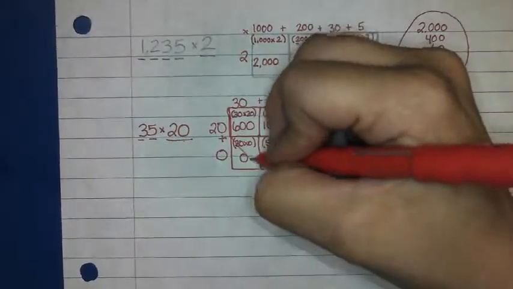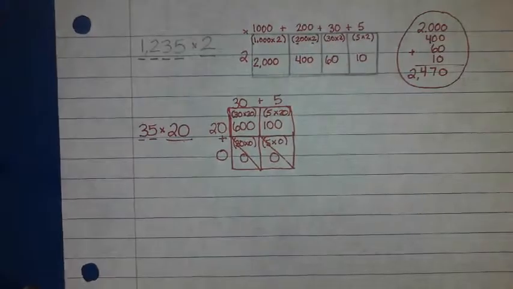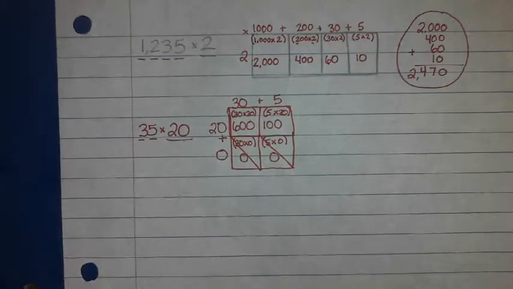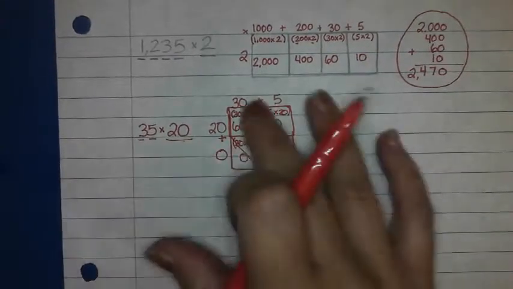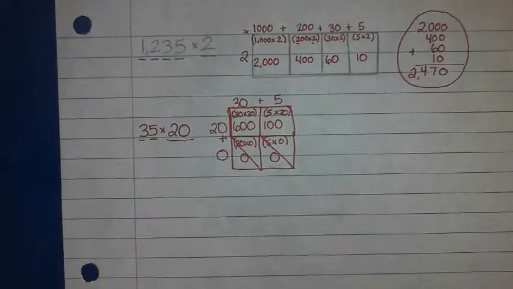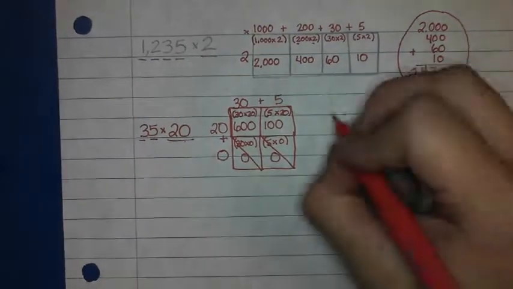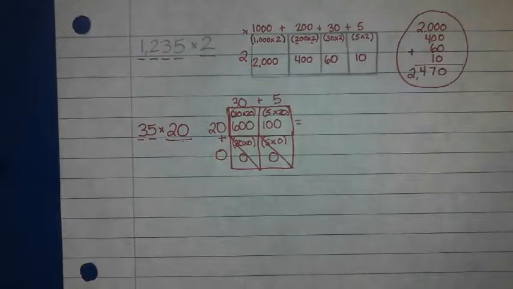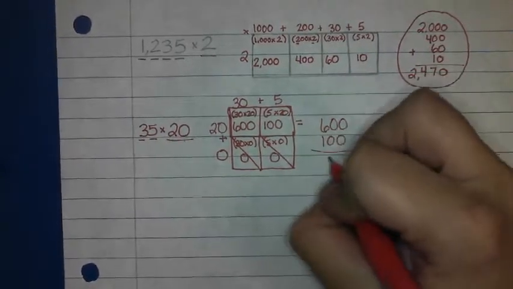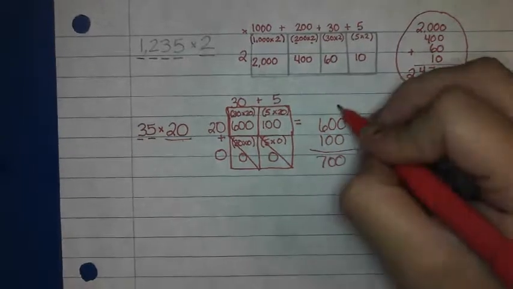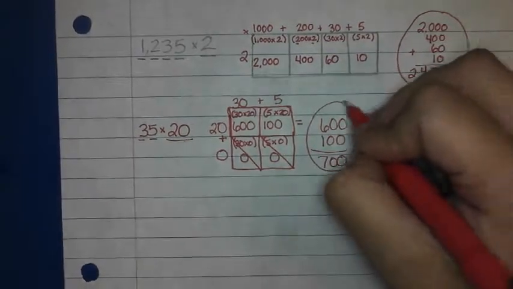Some students you might see cross these out after they've discovered their 0, which is fine with me. It's just a way to remind ourselves that we need those boxes for 2 by 2, but they're not really going to affect our answer. After that, we just add them up like we did before. 600 plus 100 is 700. So our final product for this one should be 700.